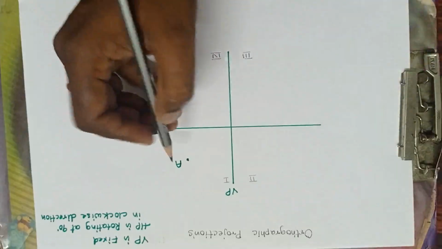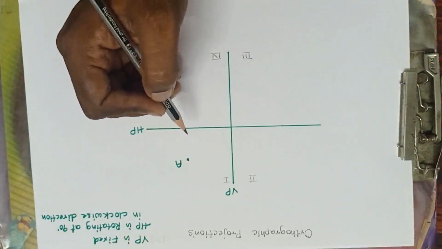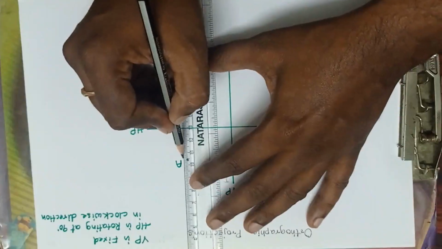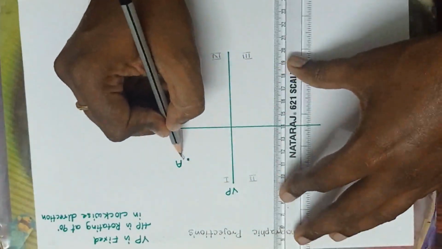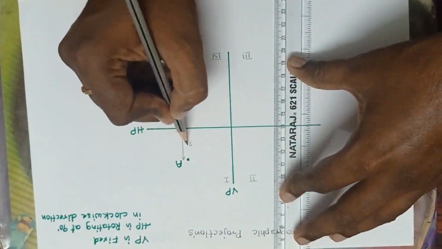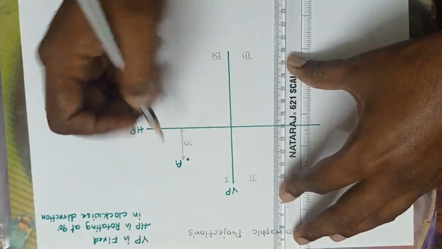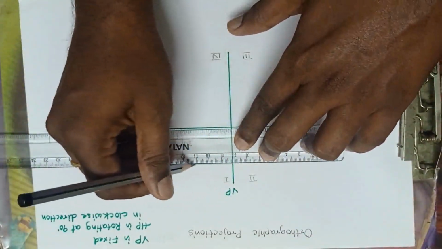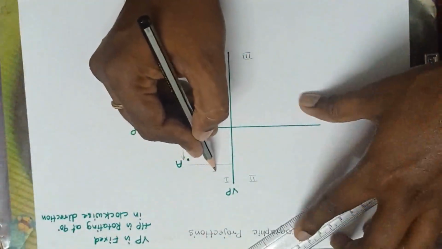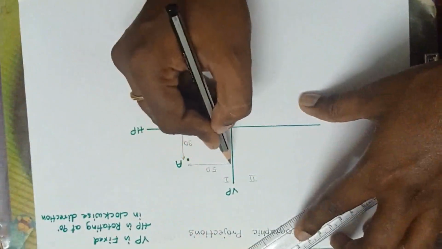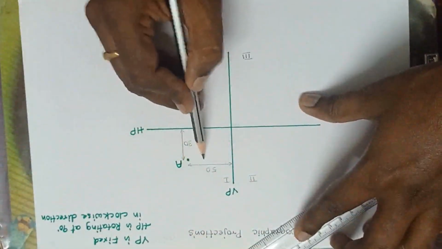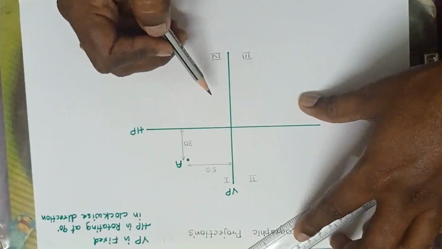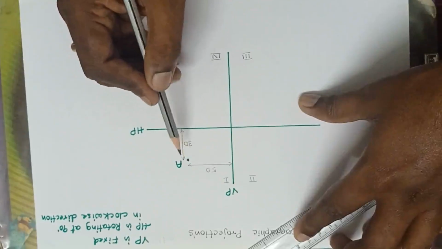I am assuming that the point A is 30 mm above the HP, and the distance from the VP I am drawing is 50 mm in front of the VP. So the point is 50 in front of the VP and 30 above the HP. It means the point is in the first quadrant.